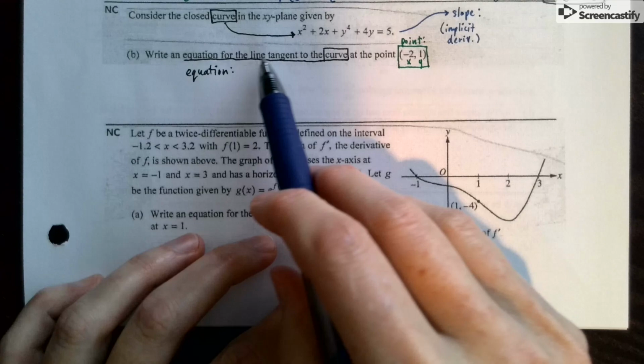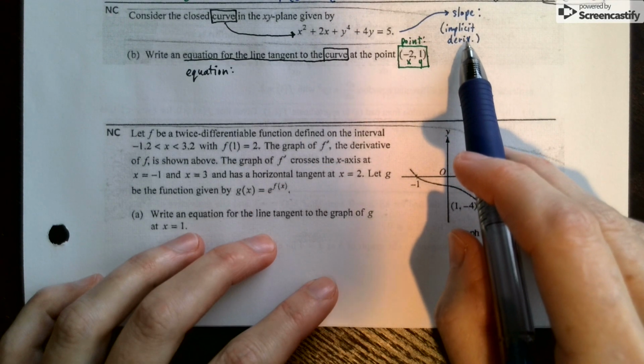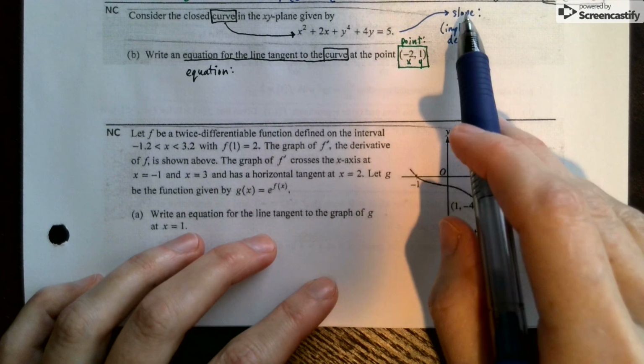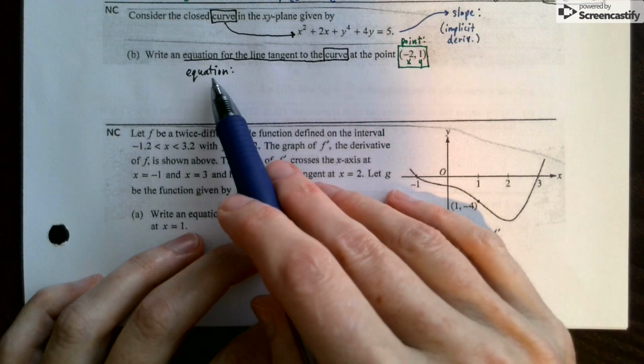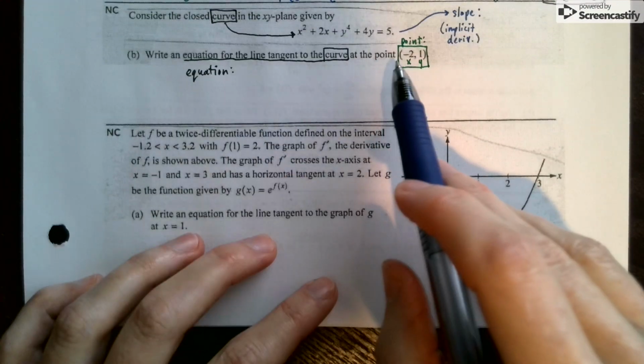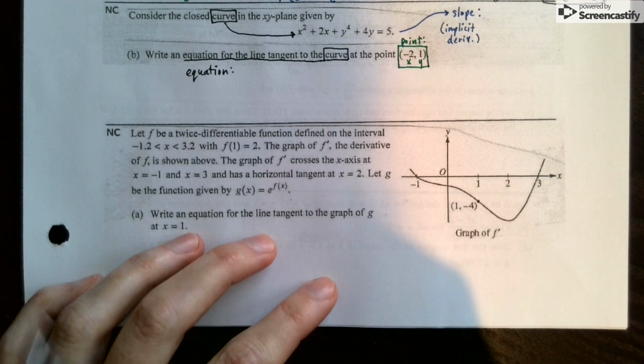We've got to do the implicit derivative of this equation to get the slope, and then try to find the equation. So I'd like you to go ahead and try that implicit derivative. It's good practice. And once you have that, use the slope and the point to set up your equation, and that's the first thing we'll check in class together.